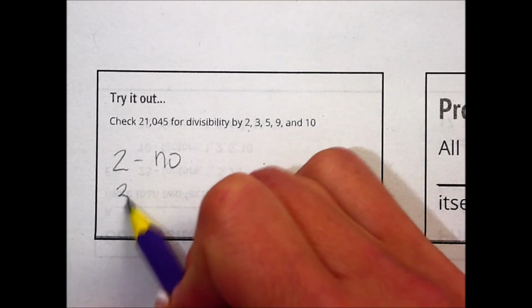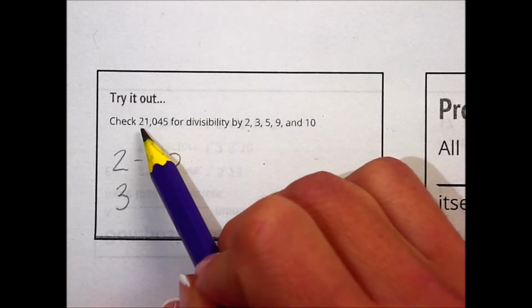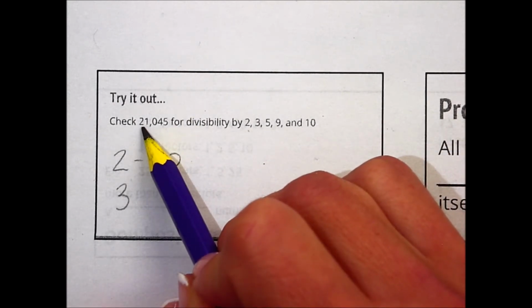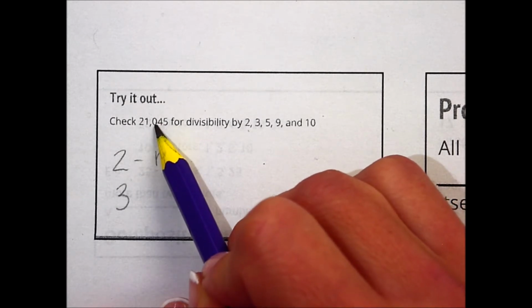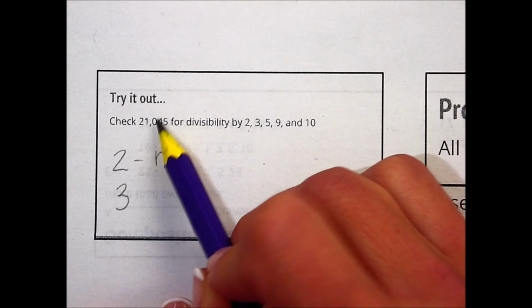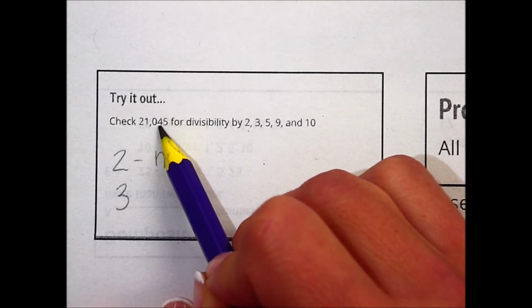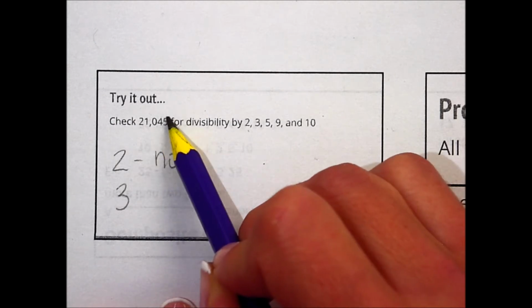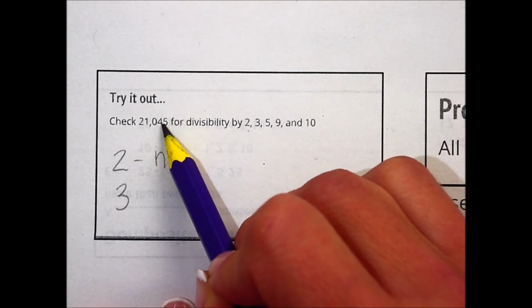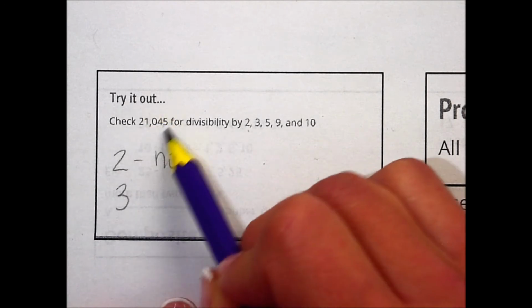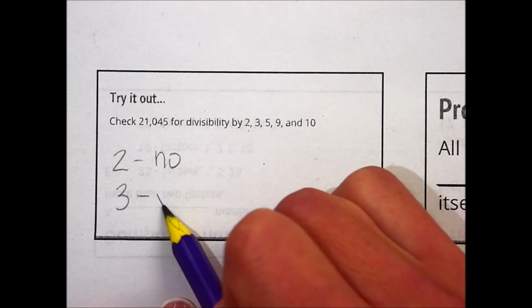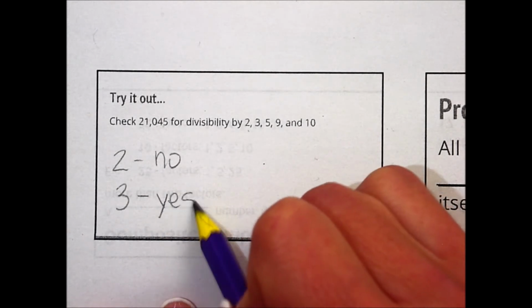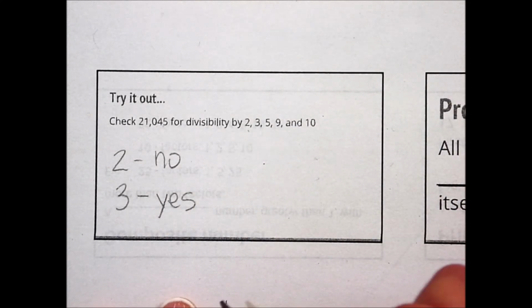Now let's try 3. If we add 2 plus 1, we get 3. 3 plus 0 is 3. 3 plus 4 is 7. And now 7 plus 5 is 12. So the sum of the digits is 12. 12 is divisible by 3. So then our number 21,045 is also divisible by 3.